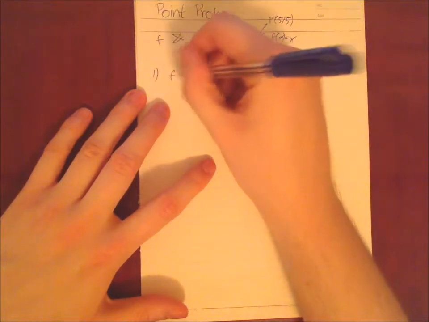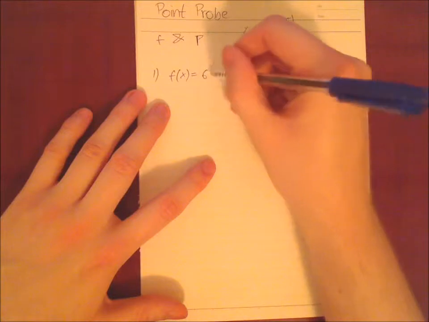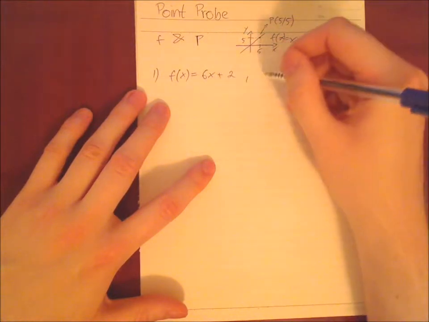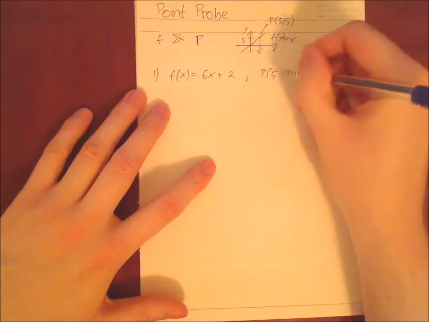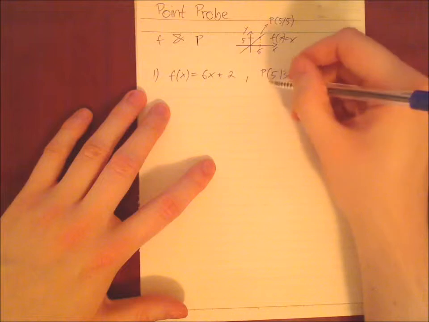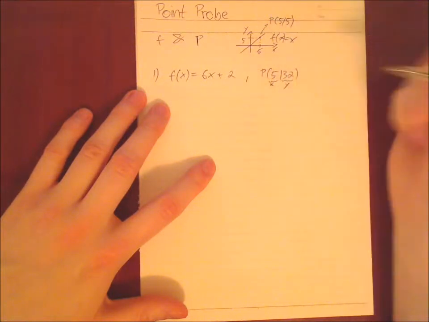I want to show it with an example. We have a function which is 6x plus 2, and we have a point which is (5, 32). So this is the x part of the point, and this is the y part of the point.